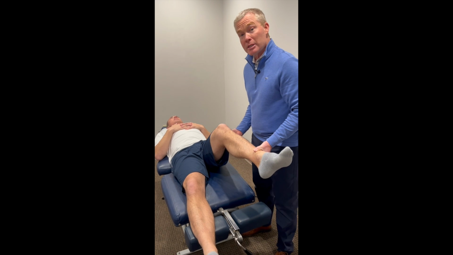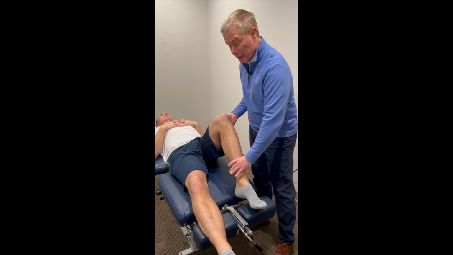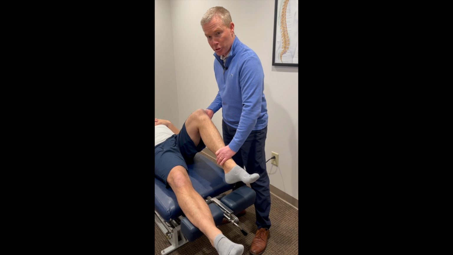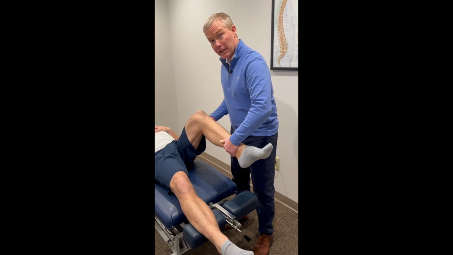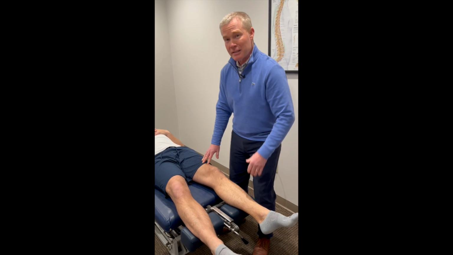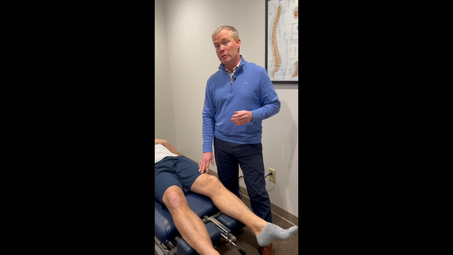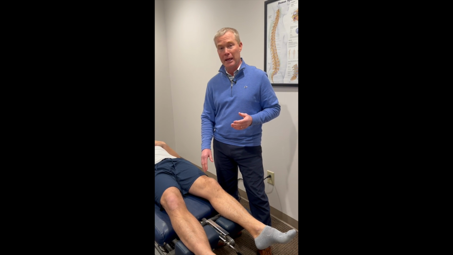The other thing that we can do is test the resisted movements for knee extension for the quadricep pushing out, and then knee flexion with the hamstring pulling in. We'd like to see a 3-to-2 ratio where the quadricep is about 50% stronger than the hamstring. That'll provide better stability for the knee.